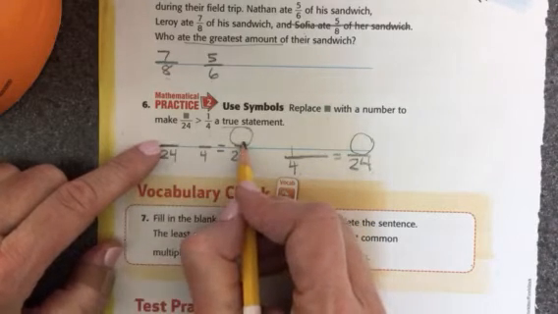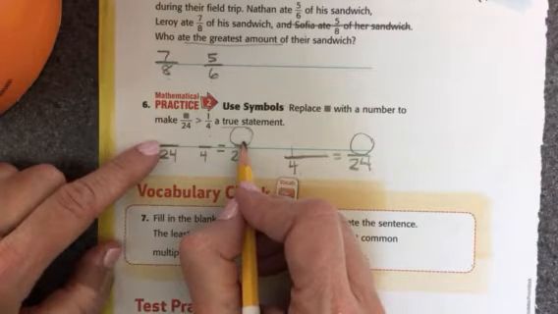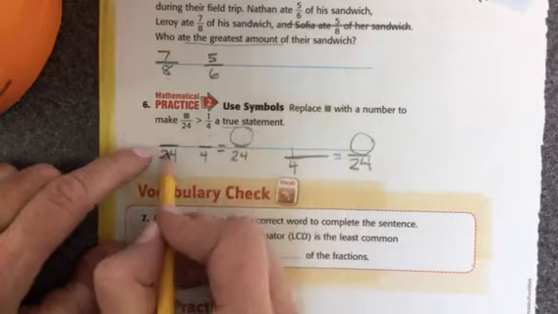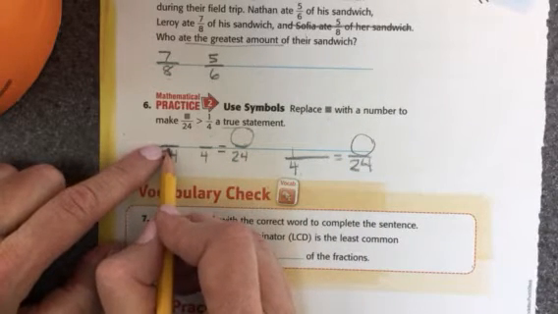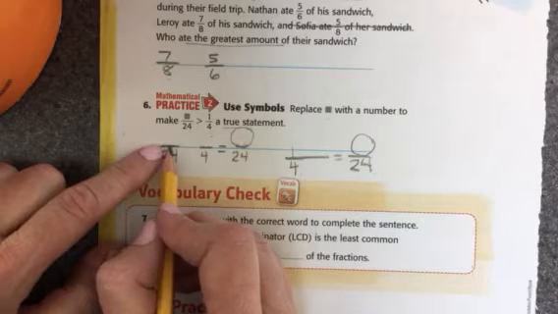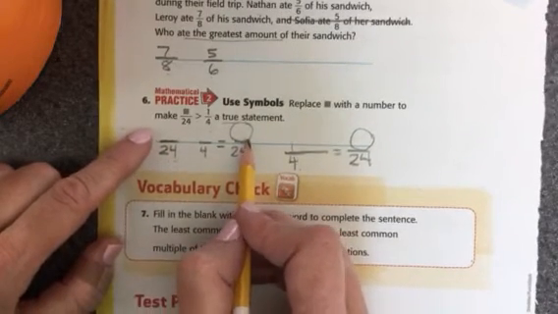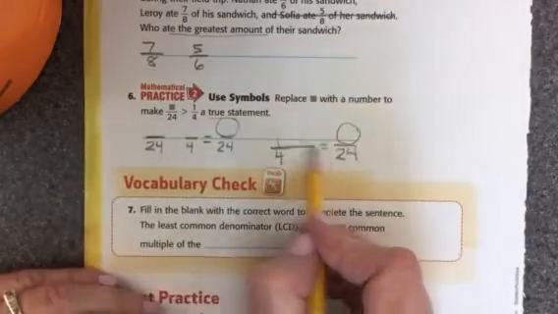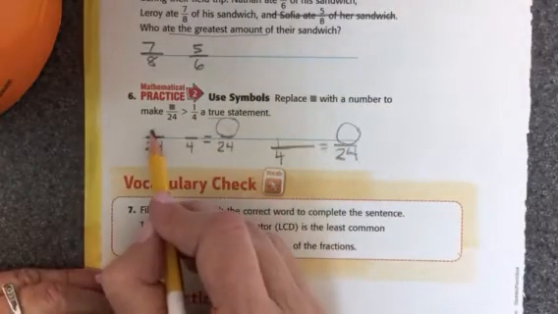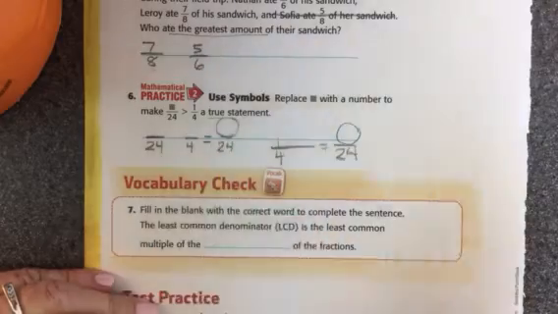So if this number was 3, I'm not saying the right or wrong answer, then this number would need to be a number that is more than 3. It could be 4, 5, 6, anything clear up to 24. So that's what you'll do. Figure this out and then write down a number that is larger than this numerator.